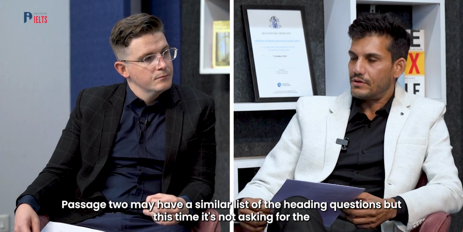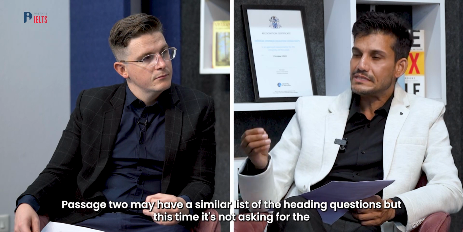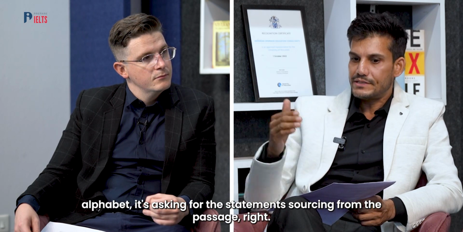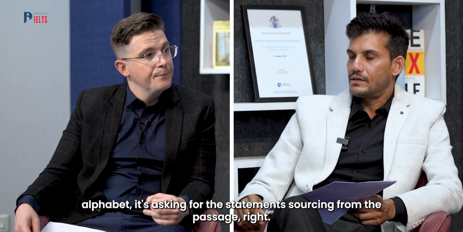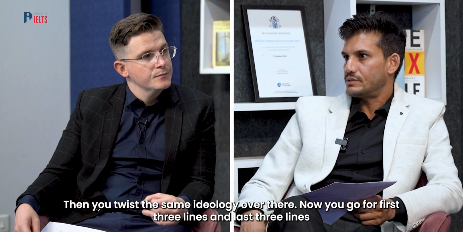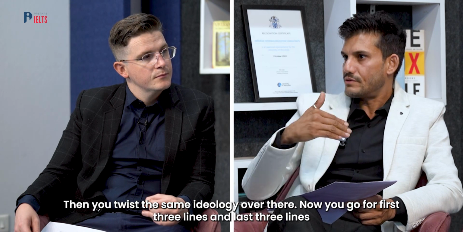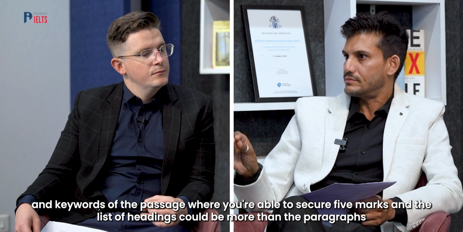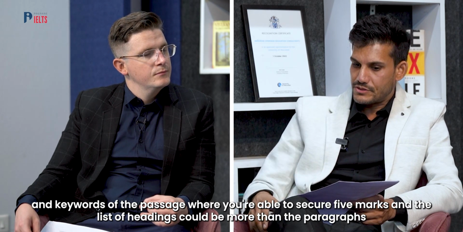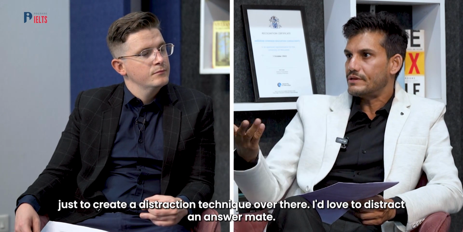Passage 2 may have a similar list of headings questions, but this time it's not asking for the alphabet, it's asking for statements sourced from the passage. Then you twist the same ideology. Now you go for the first 3 lines and last 3 lines and keywords of the passage, where you're able to secure 5 marks. And the list of headings could be more than the paragraphs, just to create a distraction.